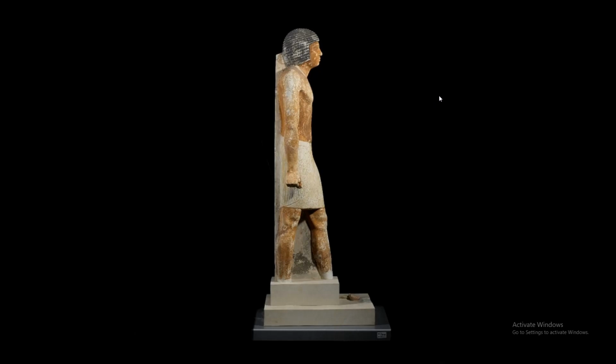So almost all Egyptian sculptures have this idea that they should be placed with their backs against the wall. The Egyptians don't really have the idea about freestanding sculptures. This comes later. This is something the Greeks invented. So the Egyptian sculptures are always connected to a building. They're always attached to a building.